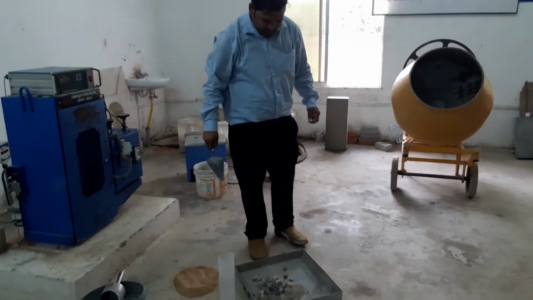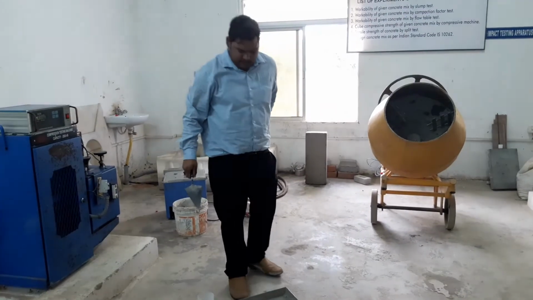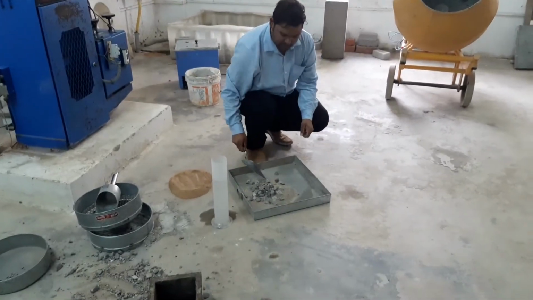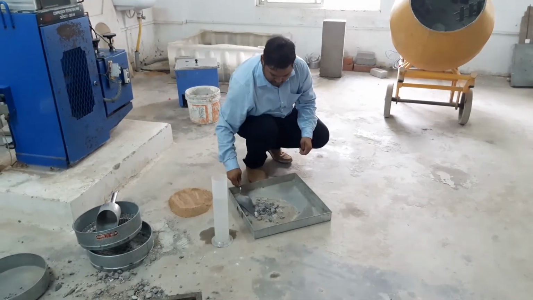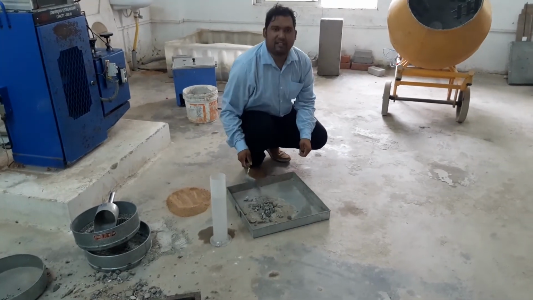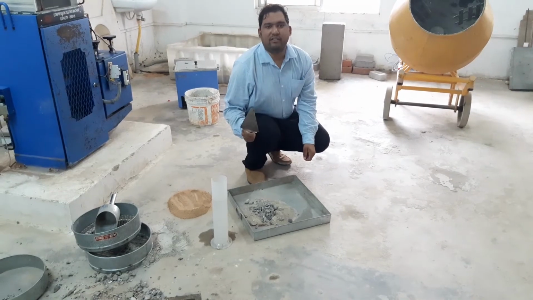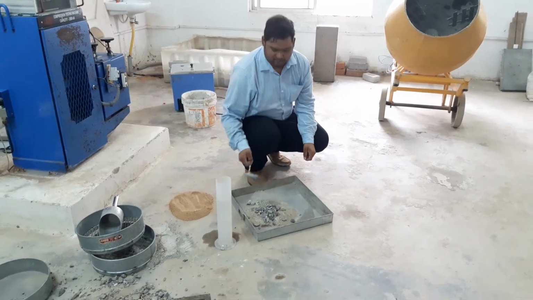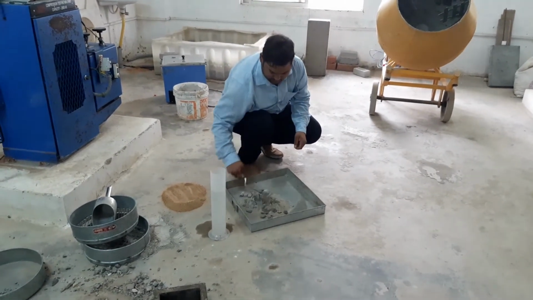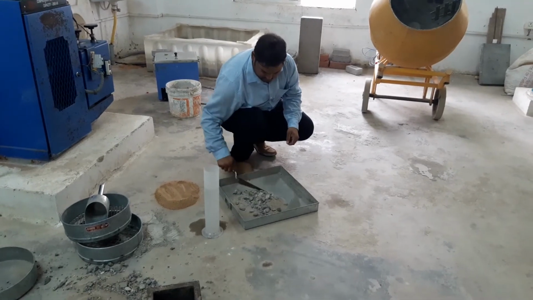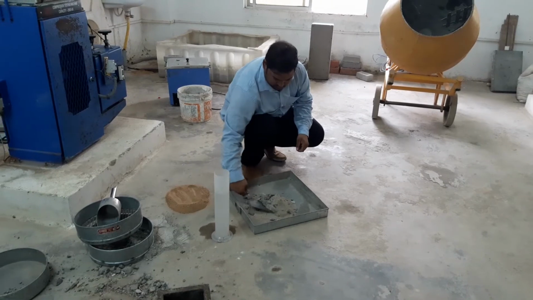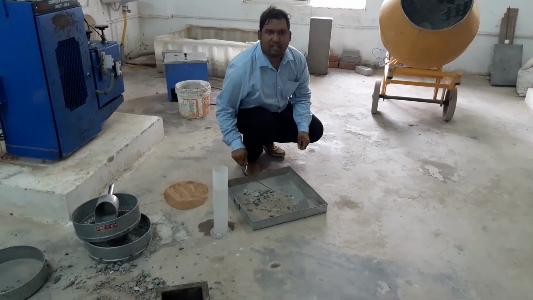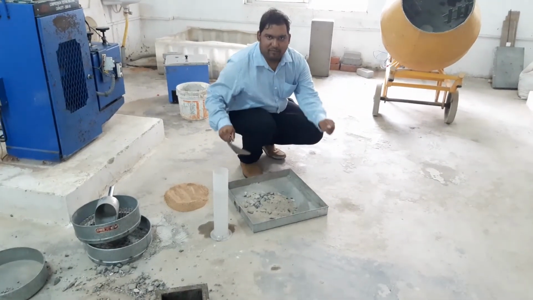So now, after putting all the things into the mixing plate, you can mix the things. For quick mixing, you can use 2 trowels simultaneously. In both hands, you can use 2 trowels and mix quickly.